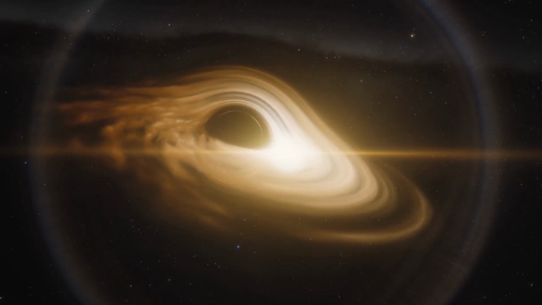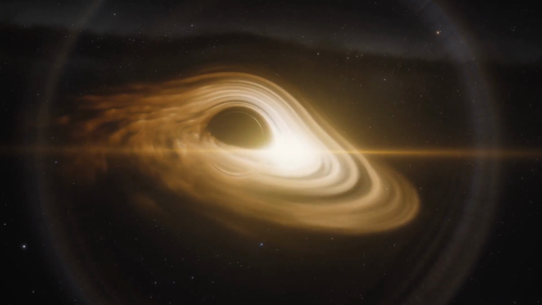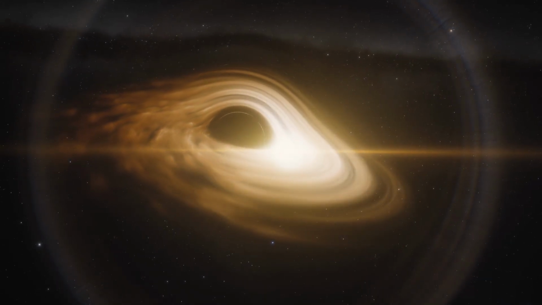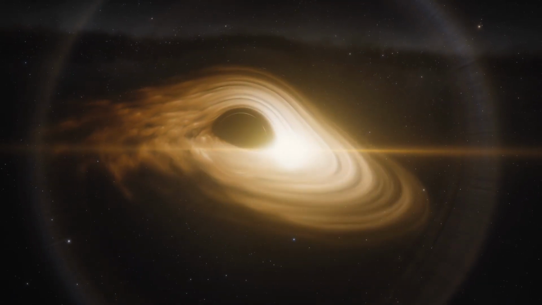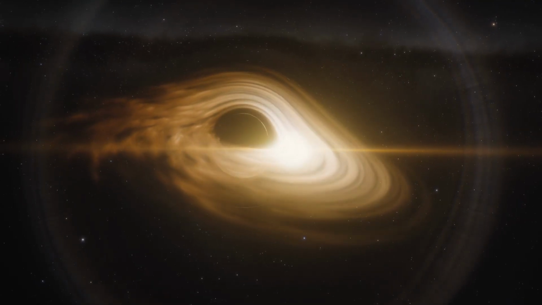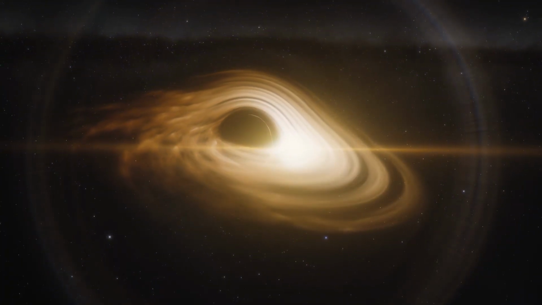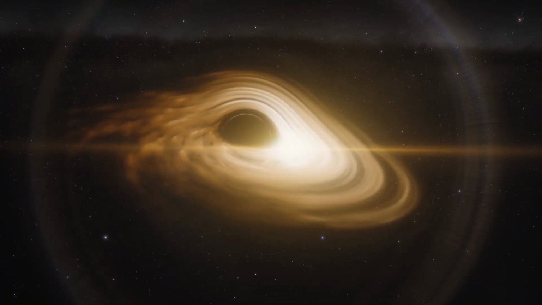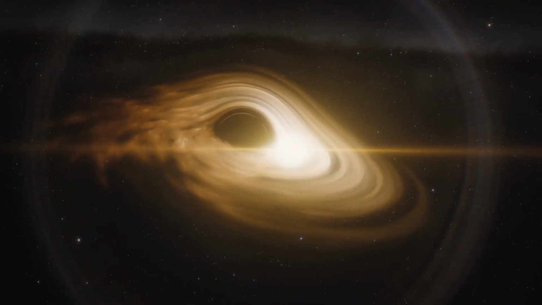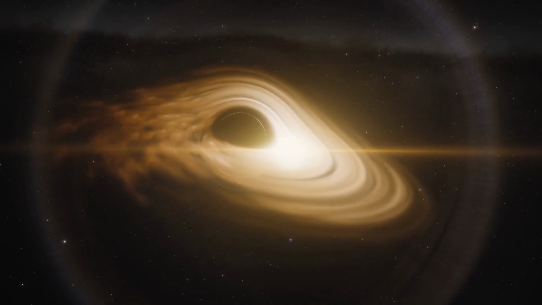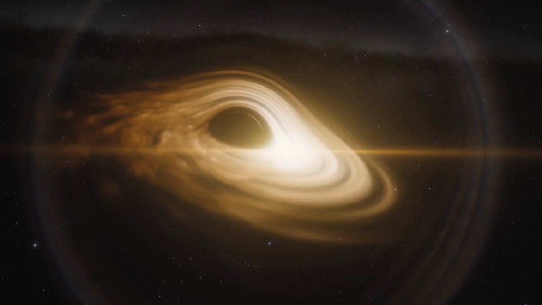A stellar mass black hole takes 10 to the 67th power years to evaporate, a time so long that writing it in years requires 67 digits. The universe is currently 13.8 billion years old, about 10 to the 10th power years. The black hole's lifetime exceeds the universe's age by a factor of 10 to the 57th power. Put another way, the current age of the universe is to a black hole's evaporation time as a single second is to 10,000 billion times the universe's current age.